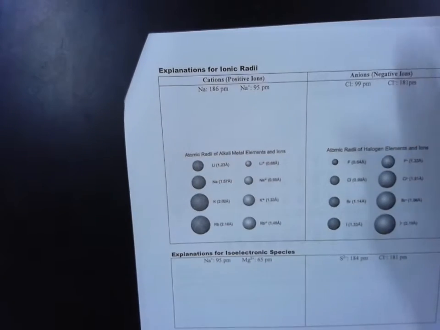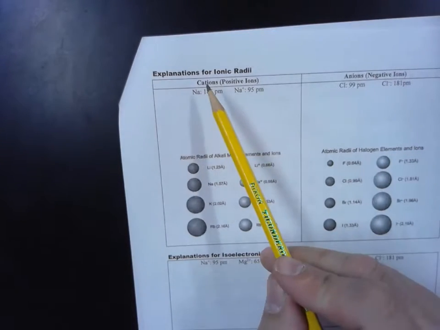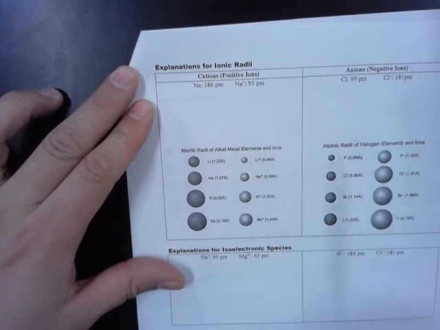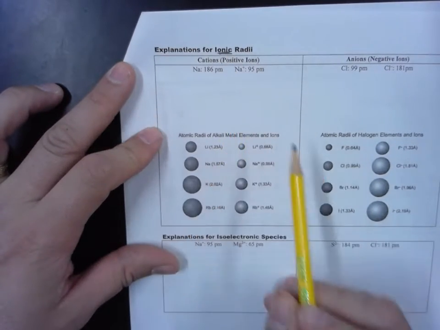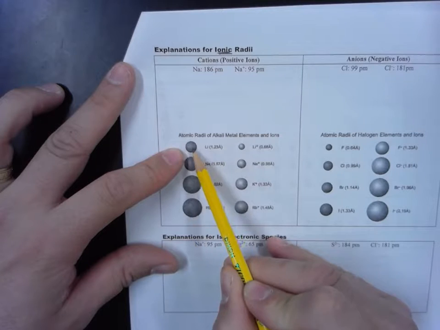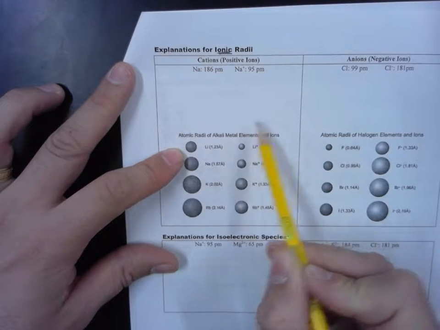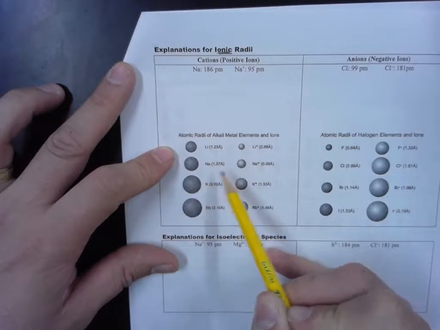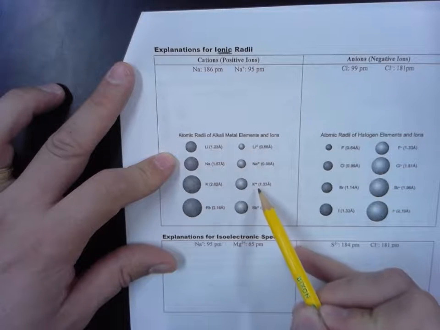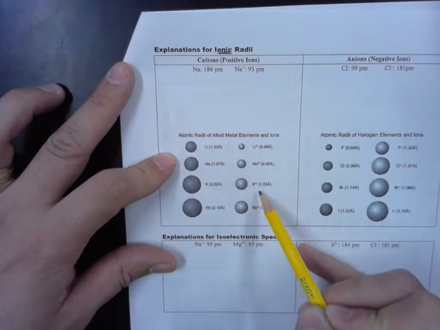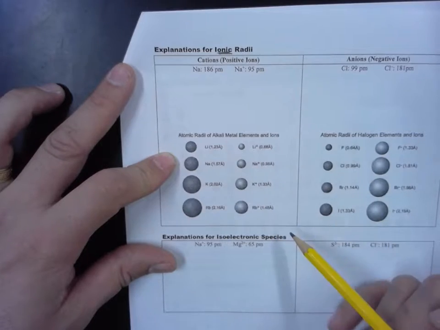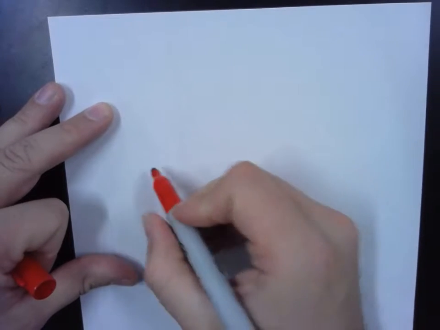Okay, the last part now is the explanations for ionic radii. So remember what ions are. Ions means you're either taking an electron away or adding an electron. In this case, lithium, sodium, potassium, and rubidium are all +1, which means we've removed one electron. So let's go ahead and draw the ion versus the neutral atom, and I think it's going to be very self-explanatory. Using a little common sense, you should be able to figure this out no problem.